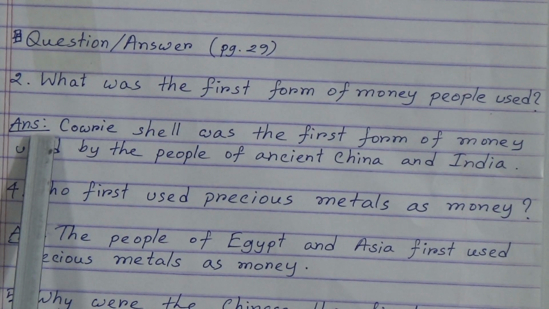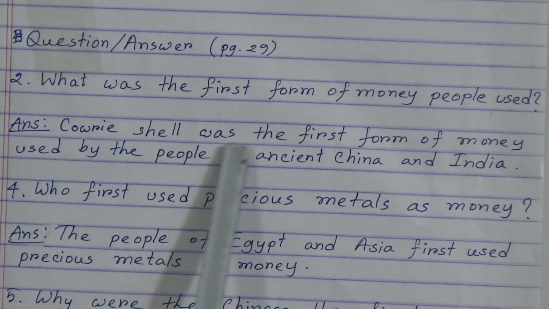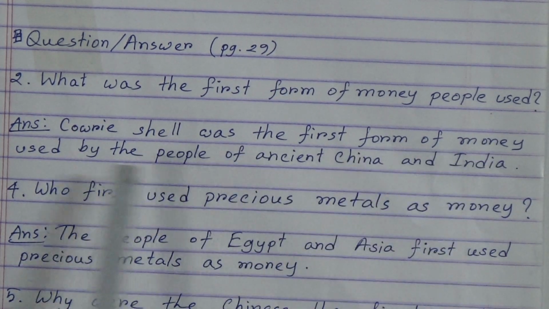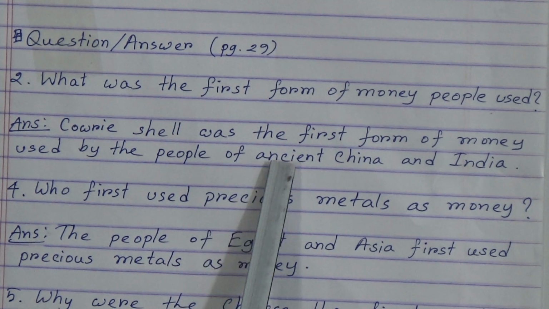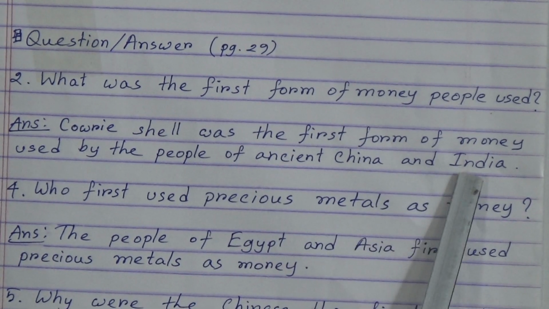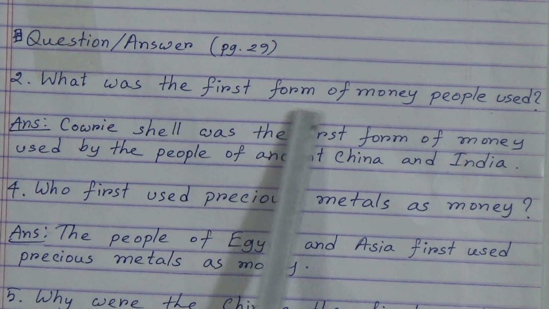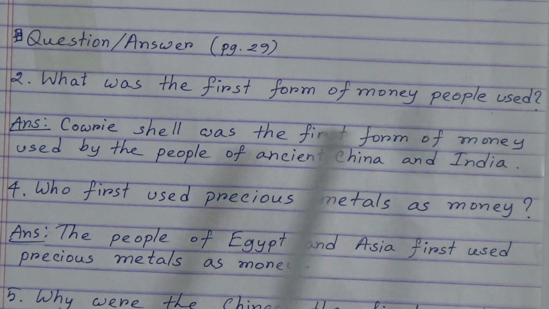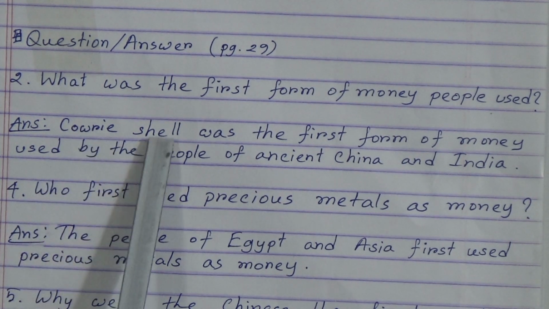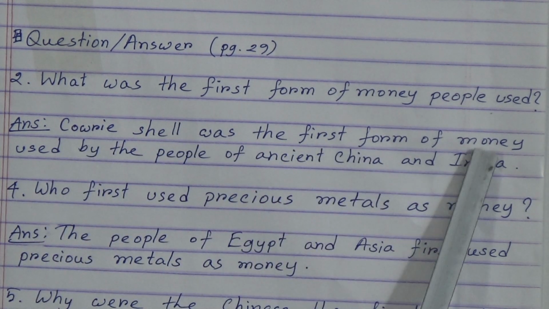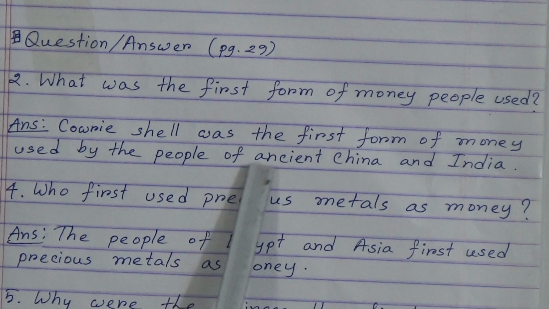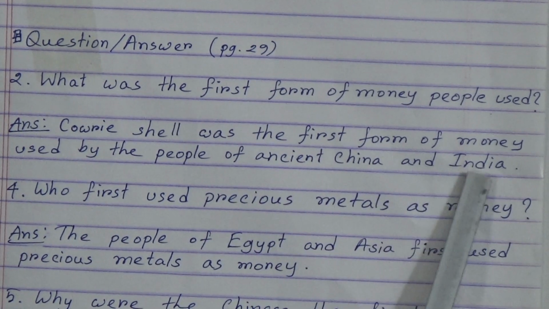The answer is, cowrie shell was the first form of money used by the people of ancient China and India. Let's read again. What was the first form of money people used? The answer is, cowrie shell was the first form of money used by the people of ancient China and India.